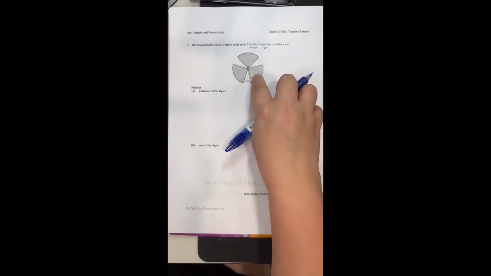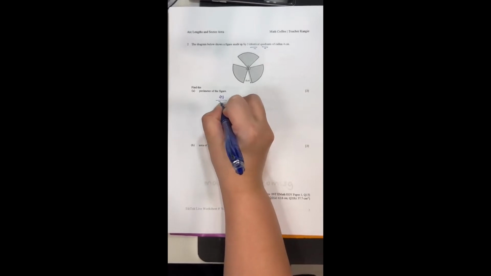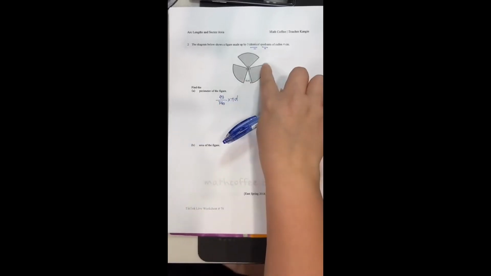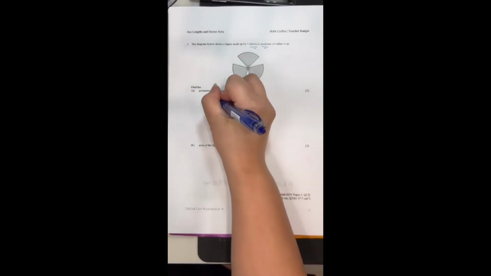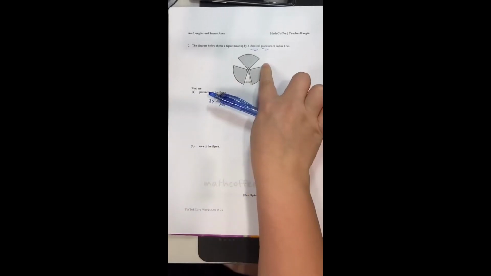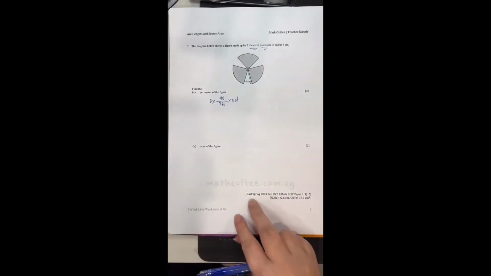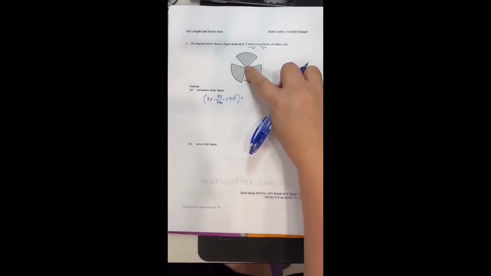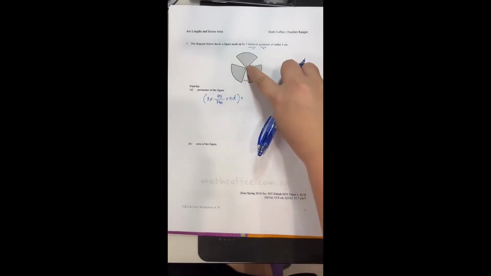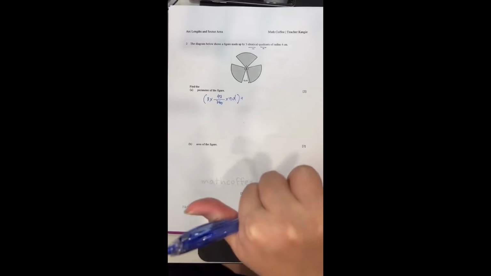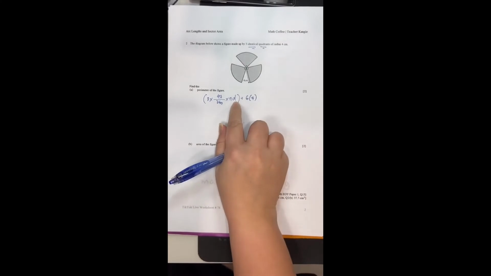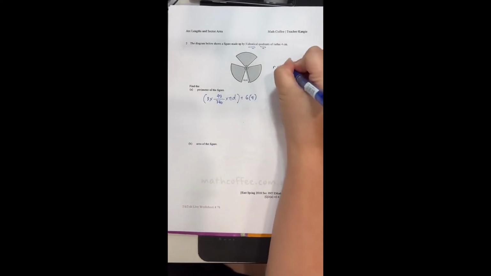And since they're identical, what I'm going to do is 90 degrees out of 360 multiplied by pi d. This is only one arc. I have 3 of them, so I'm going to times 3. That will give me 1, 2, and 3 arcs. And not forgetting the whole thing, you're going to plus what? Plus 1, 2, 3, 4, 5, 6. I have 6 radii. So you will plus the 6 times 4. d is the diameter. Again, radius is 4 cm. Diameter is 4 times 2, which is 8 cm.